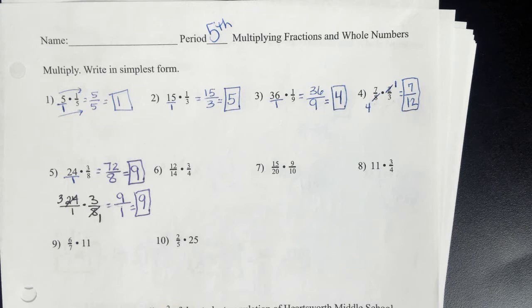This one, like this one, is pretty. It's got just tops and bottoms, as I call it. Numerators, denominators, we're good to go. The key is we're going to do some cross simplifying, and we can't do any of that until we get rid of the whole numbers.